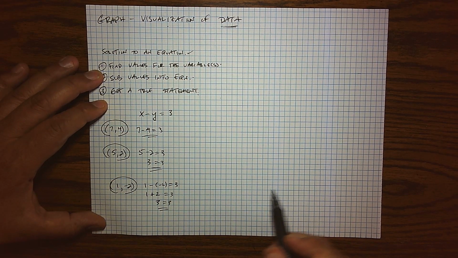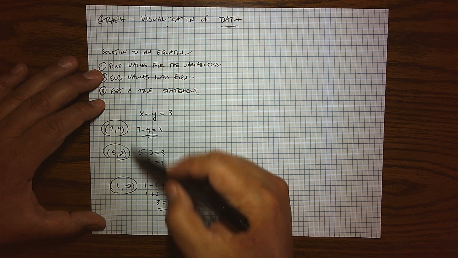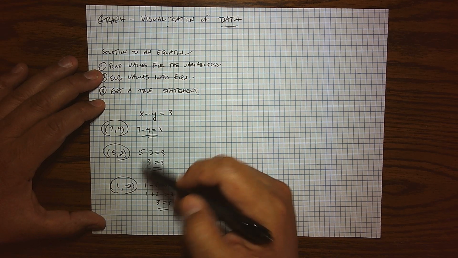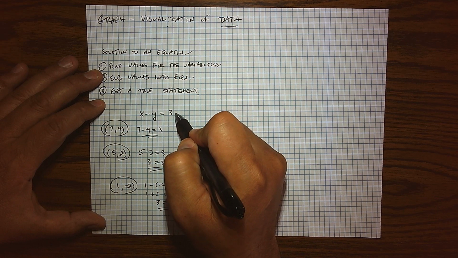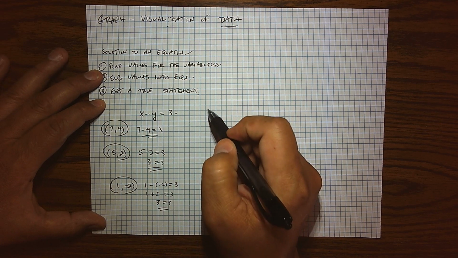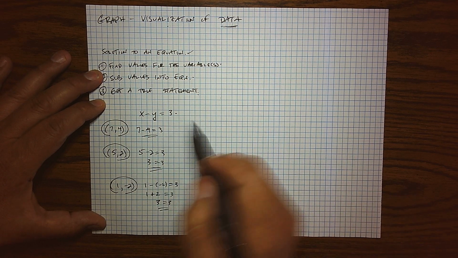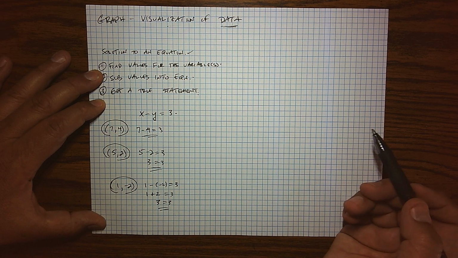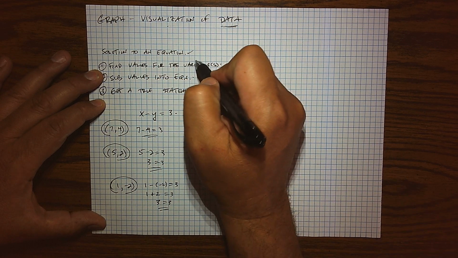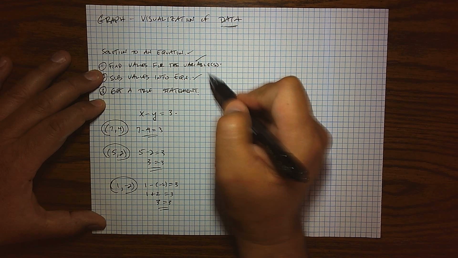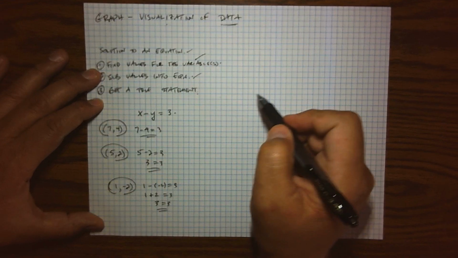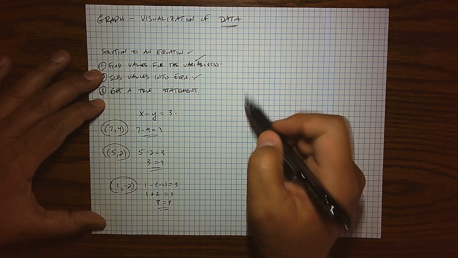And as you can get a feel, we can probably do this all day long. So when I'm being asked to find the solutions to x minus y equals 3, there's actually an infinite number of them. We just found 3, and I'm pretty sure if I was to do this again, we'd be able to find even more. So how do I find all the solutions to the equation when there's an infinite number of them? Well, what we do is we turn to a graph.